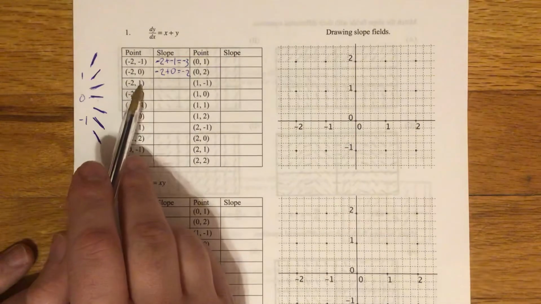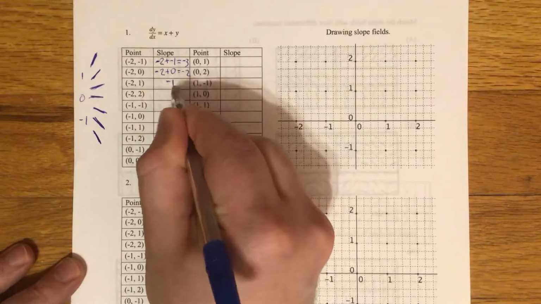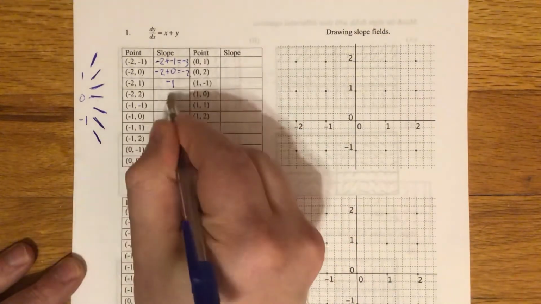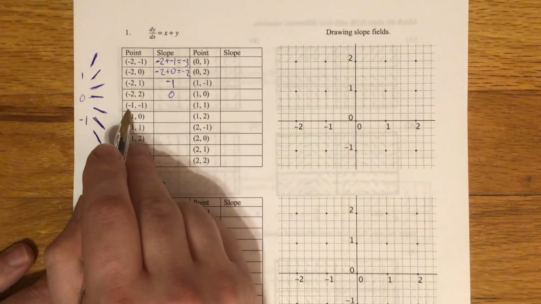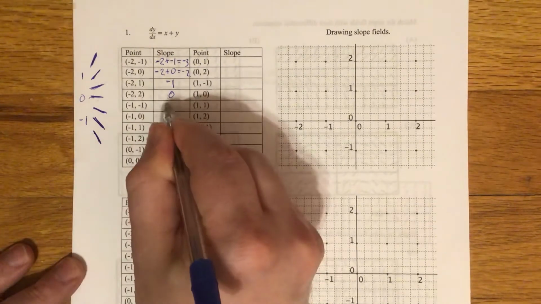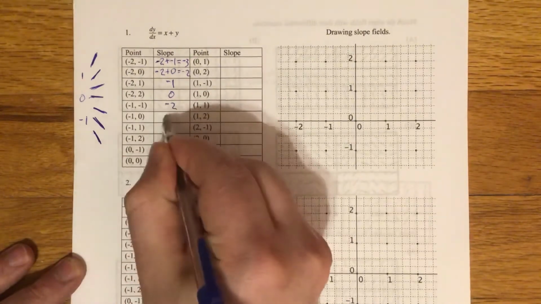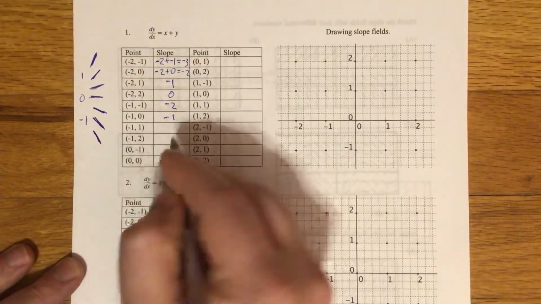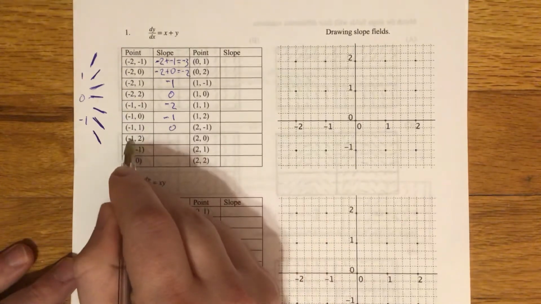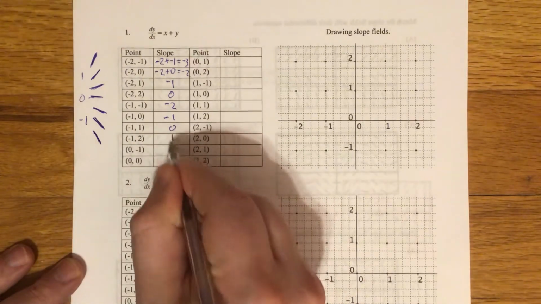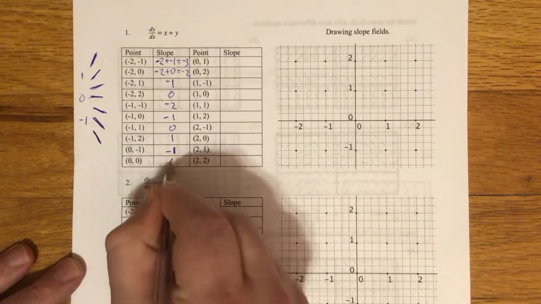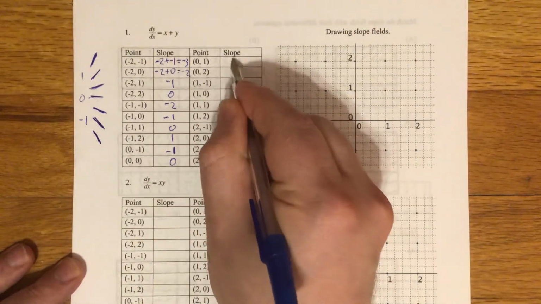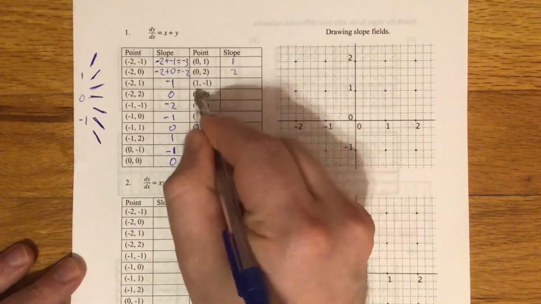At negative 2, 1, I would do negative 2 plus 1, which is negative 1. Negative 2 plus 2 is 0. Now it goes over the negative ones. Negative 1 plus negative 1 is negative 2. Negative 1 plus 0 is negative 1. Negative 1 plus 1 is 0. Negative 1 plus 2 is 1. 0 plus negative 1 is negative 1. 0 plus 0 is 0. 0 plus 1 is 1. 0 plus 2 is 2.